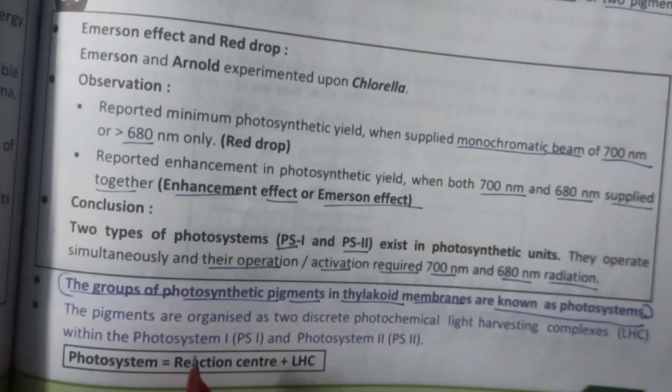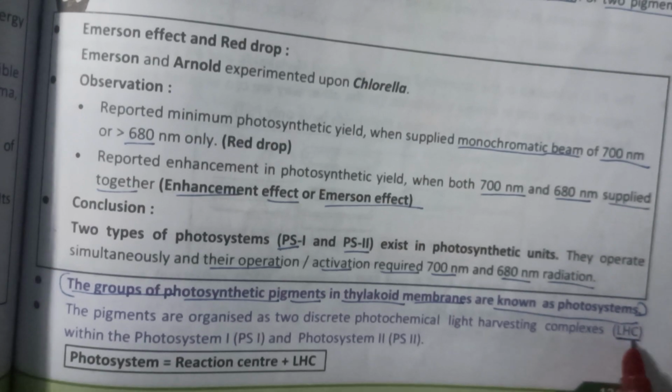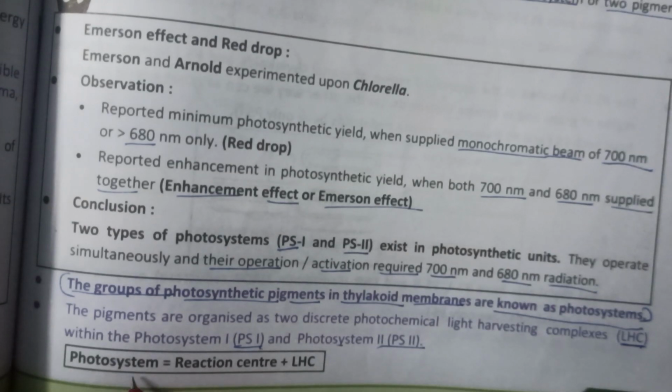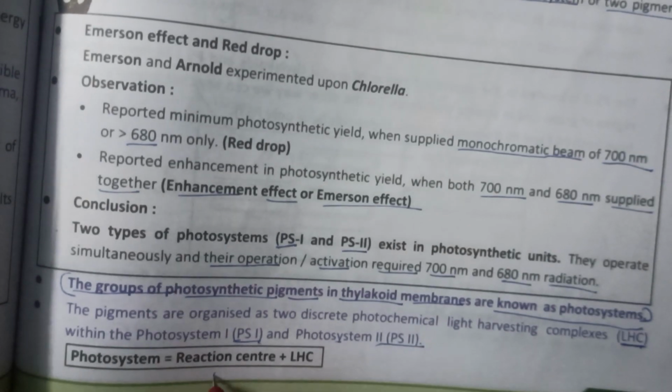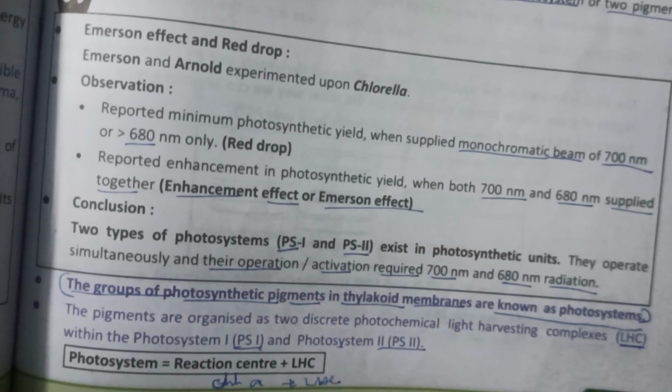The pigments are organized in two discrete photochemical light harvesting complexes, LHC, within photosystem 1 and photosystem 2. So the photosystem has a reaction center which is nothing but chlorophyll A, and a light harvesting complex that includes chlorophyll B, xanthophylls, carotenoids, phycobilins. So this reaction center is chlorophyll A, from where the electron is going to get excited. Surrounded by it is the light harvesting complex. They are nothing but chlorophyll B, xanthophylls and carotenoids and other pigments like phycobilins.